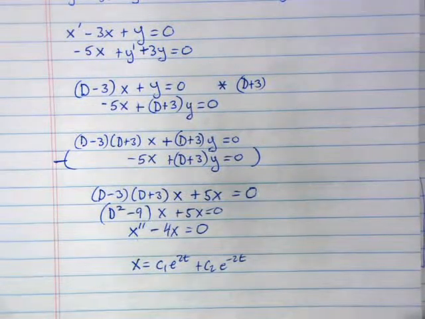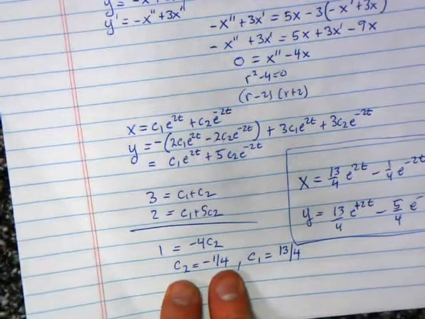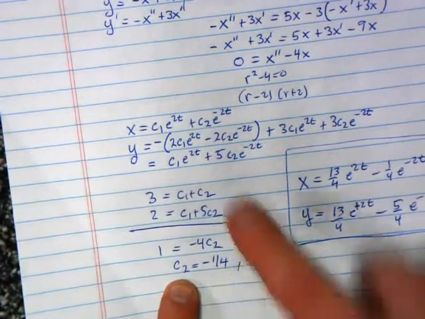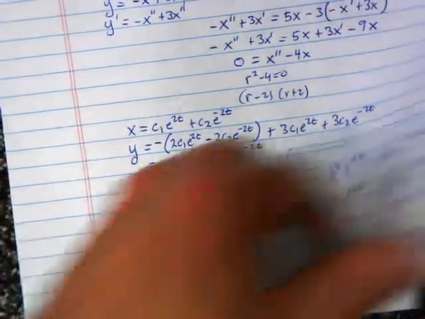Yeah, I think you still have to go back up top and plug in, and that's what you do with elimination anyway, right? When I found that c2 was negative a quarter, I had to take that negative a quarter, plug it in, and find the c1. Same exact thing works here.